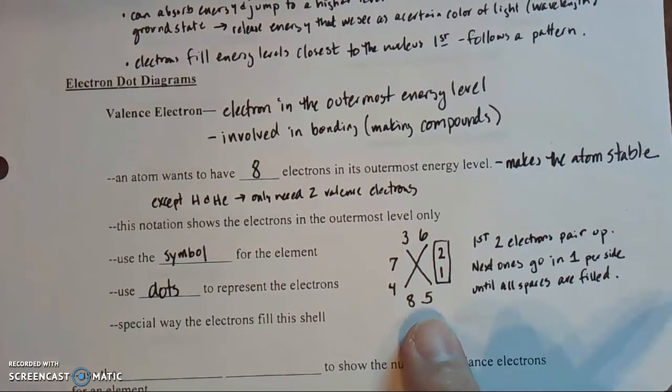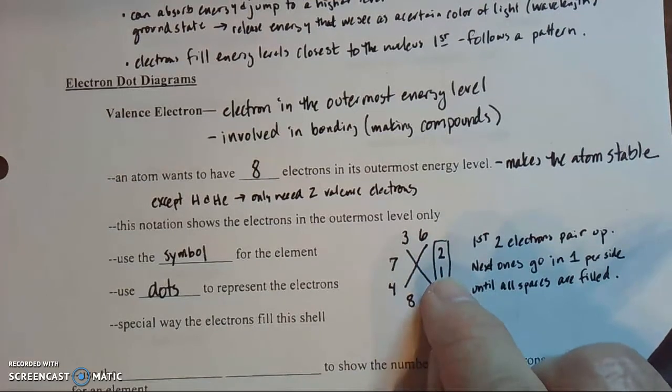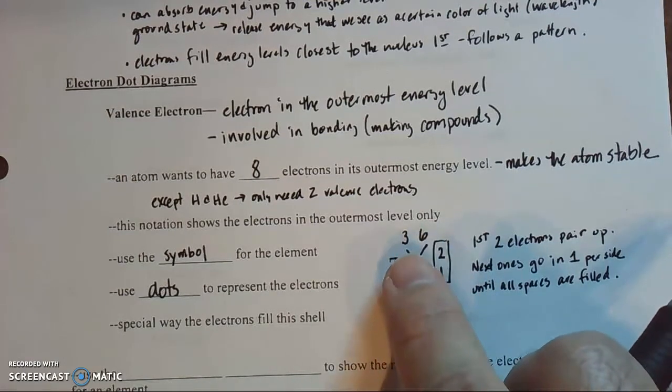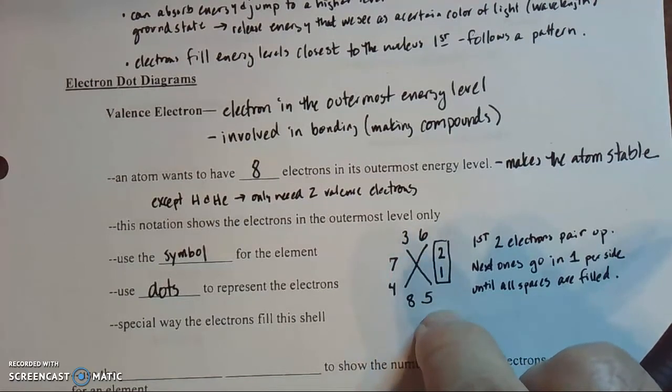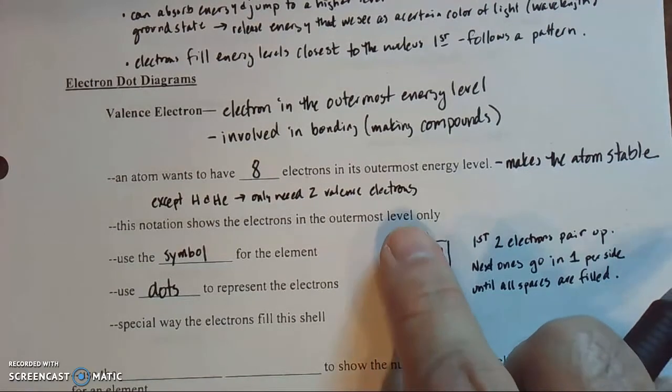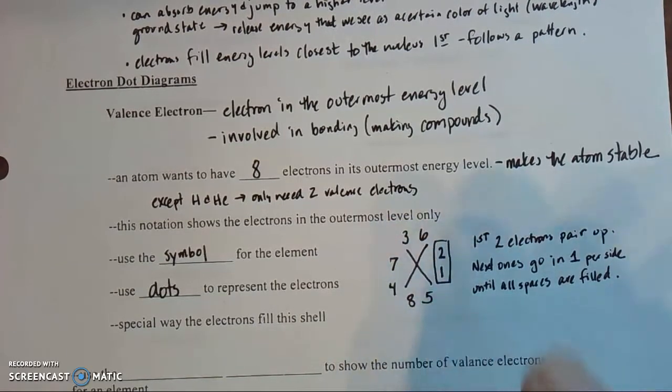You'll just have to take my word for this. And I know that if you had Mrs. Bowman, you went over this. But it's more stable if the first 2 pair up in 1 energy level, and then these represent other energy levels that we have for the electrons. So they go in 1 at a time until they have to pair up again.